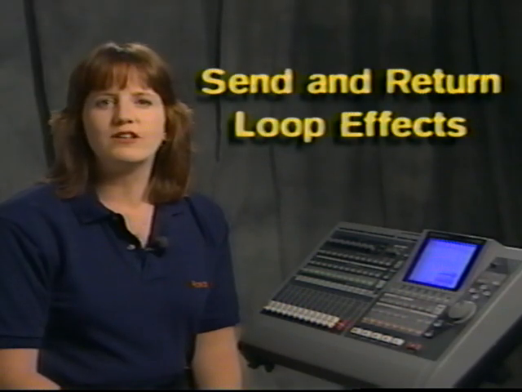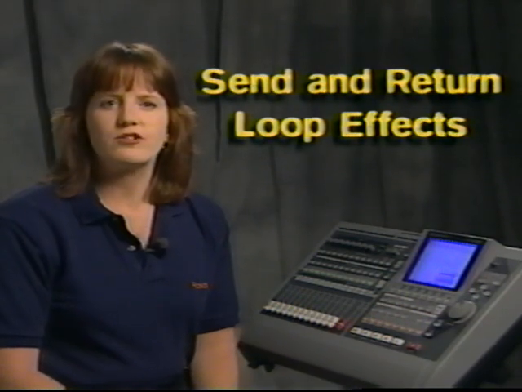Remember, if you want to print an insert effect, assign it to the input. If you want to just monitor an insert effect while recording, assign it to the track. Let's now discuss using loop effects, such as reverbs, which are traditionally set up as a send and return loop rather than an insert. You can monitor effects while recording, but not actually print the effect. To do so, assign the effect to the track as post fader.